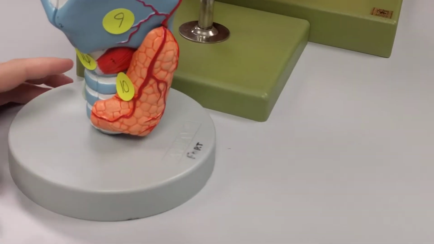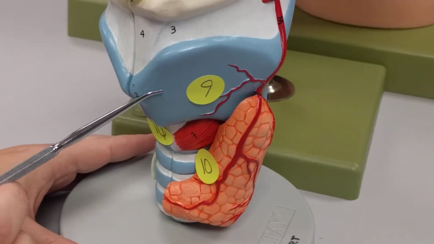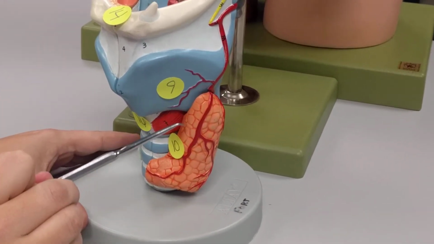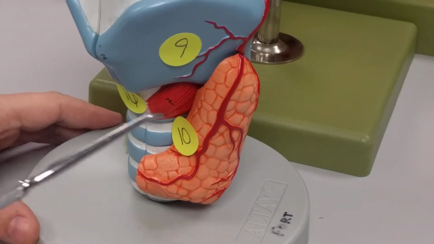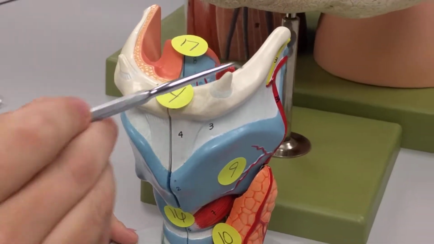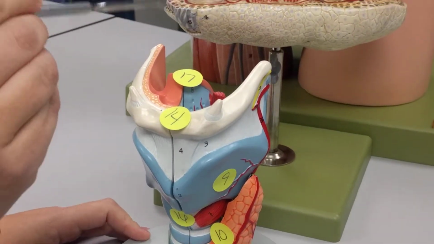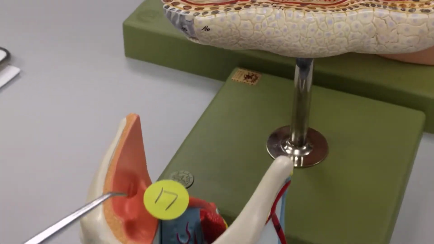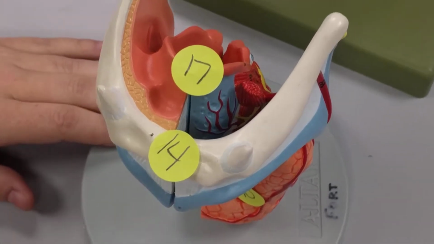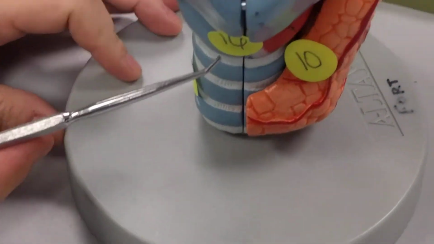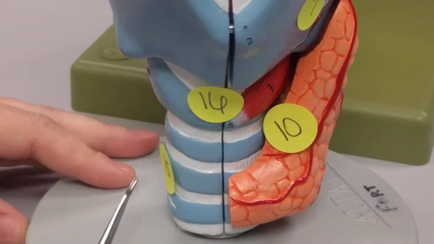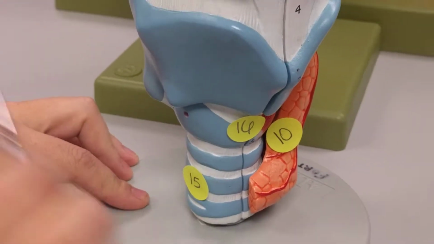the trachea. So we have number 9 listed as the thyroid cartilage. Number 10 here would be the thyroid gland. Then we have over to number 14, which is the hyoid bone. And then number 17 would be looking down from the top, which would be the epiglottis. Then we have listed number 16 here, which is the cricoid cartilage. And then number 15 over here is the tracheal cartilage.